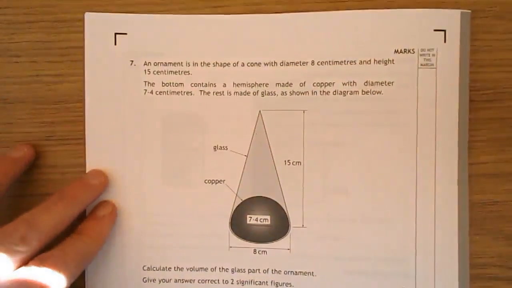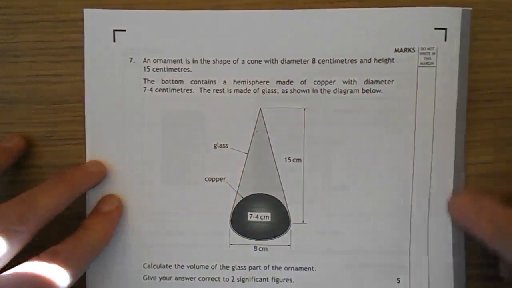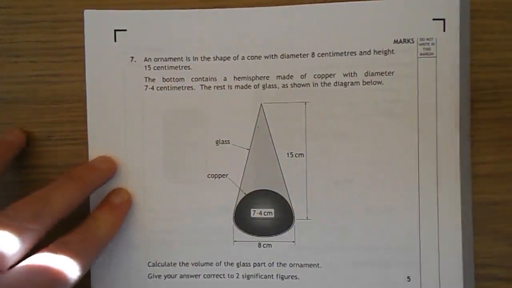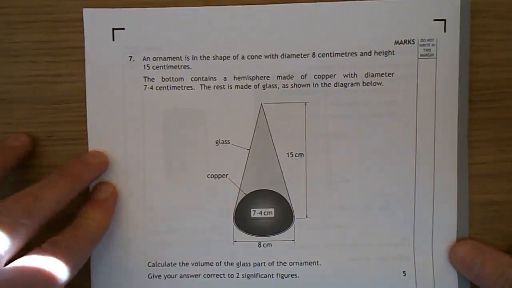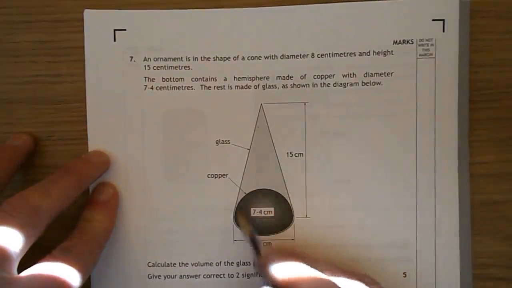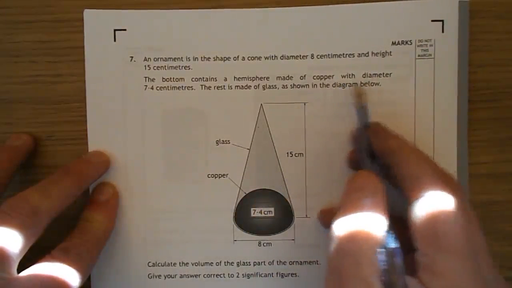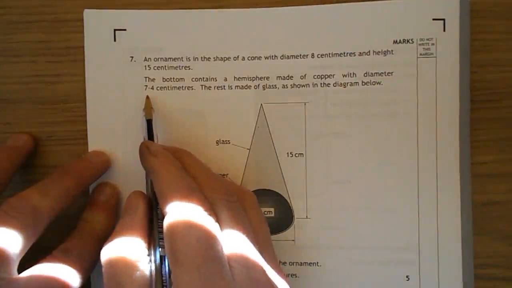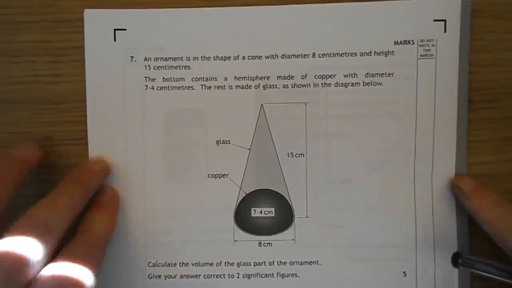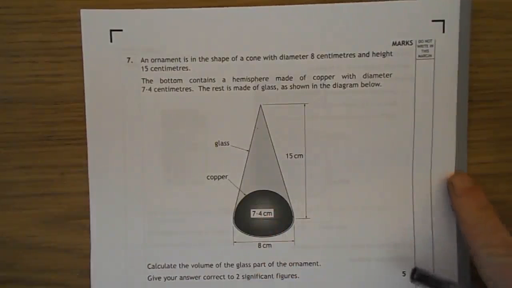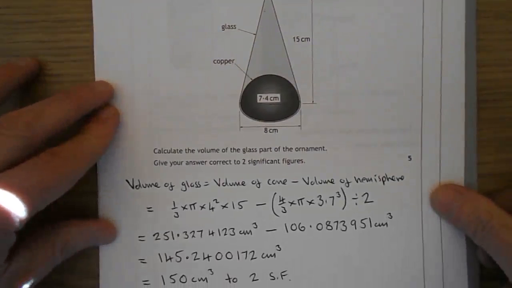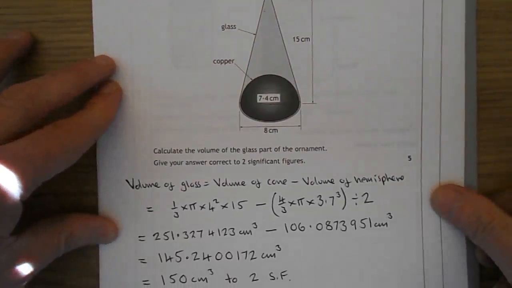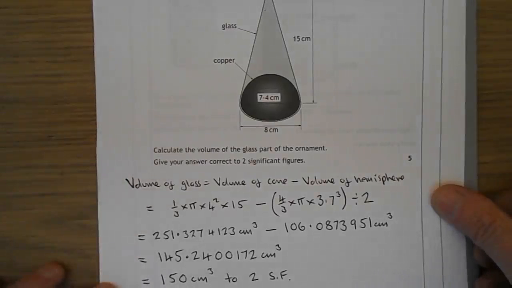And on to question 7. An ornament in the shape of a cone with a diameter of 8 centimetres and a height of 15 centimetres. The bottom contains a hemisphere, now that's half a sphere, made of copper with diameter 7.4. So don't forget that the diameter of that is a little bit less than the diameter of the cone. Question is, calculate the volume of the glass part of the ornament and give your answer correct to 2 significant figures, which we will worry about later.